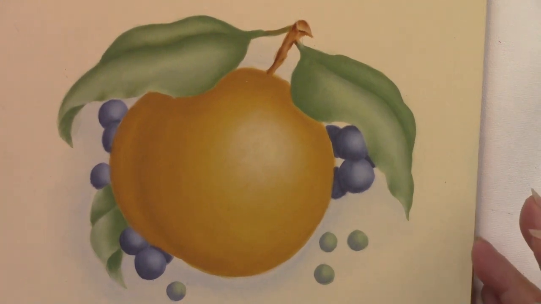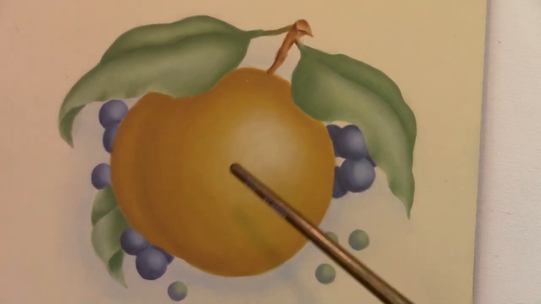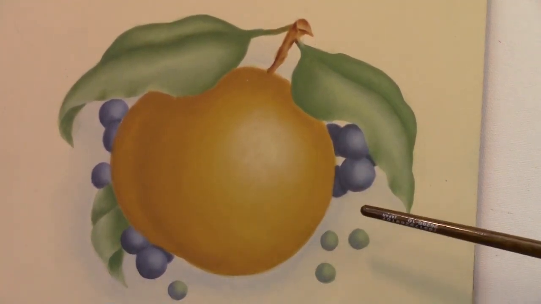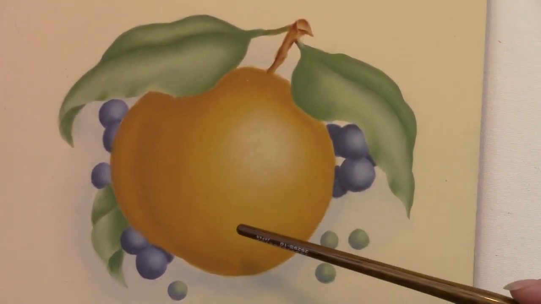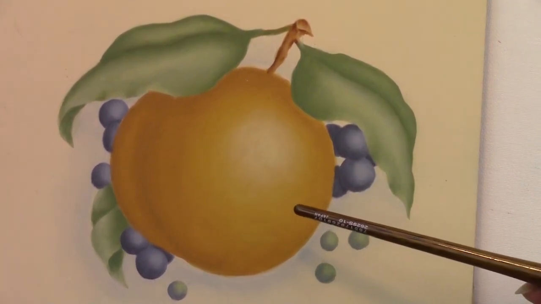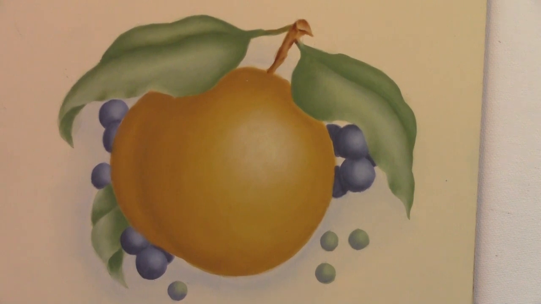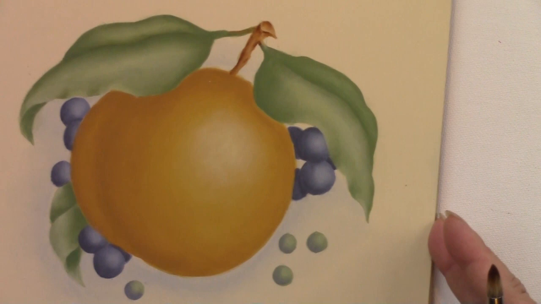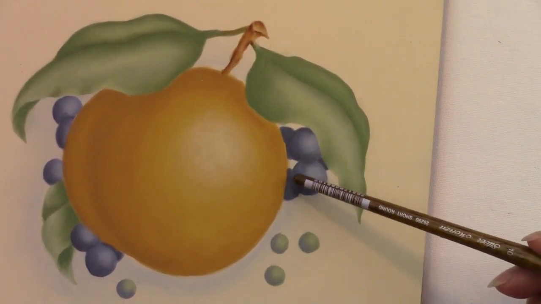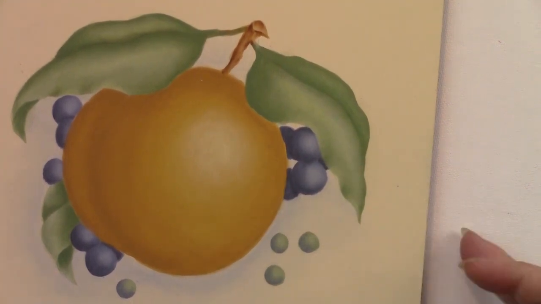And so you can see with this next layer, this is my second step, and so we've got some more values in here. It's rounding a little bit more. It takes 5 values to create form. We're not quite there yet. We need one more here. When you are doing a blending technique, you can block in your 5 values right away and blend them out. But when you're doing the layering technique, you really have to work with only 3 values at a time. But you can also see now that there's a little bit more separation between the berries because we've added some different values and I'm starting to define them.